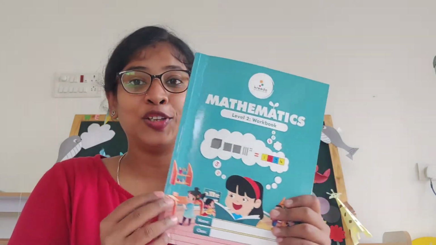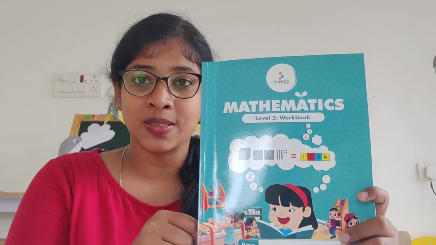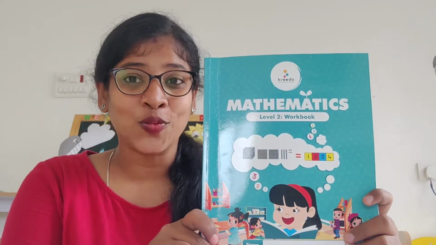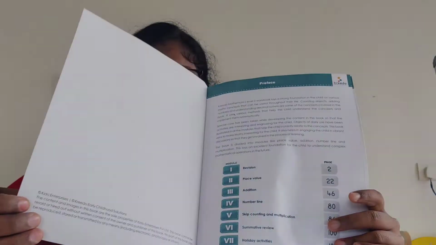Are you ready for the class? Yes. What class is today? Today is mathematics class. Today we are going to do book activity. New book activity. This is your mathematics book and it's a workbook, right? So let us see what's there in our math book. Let us open it.